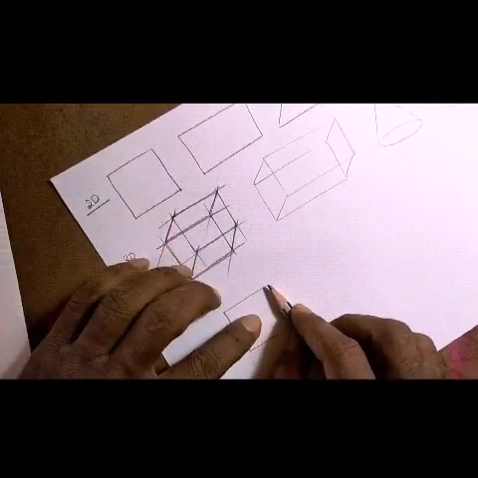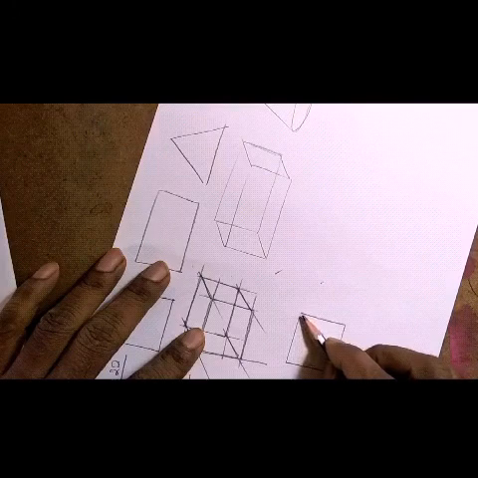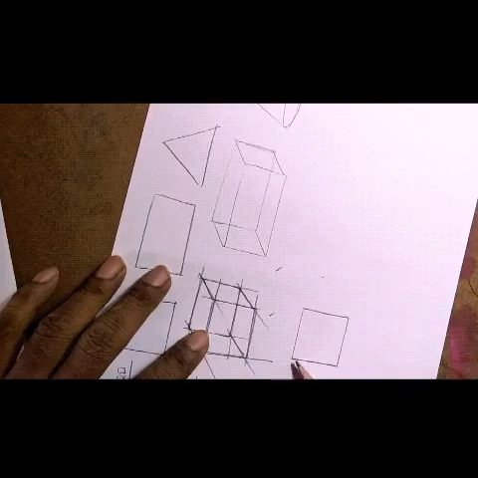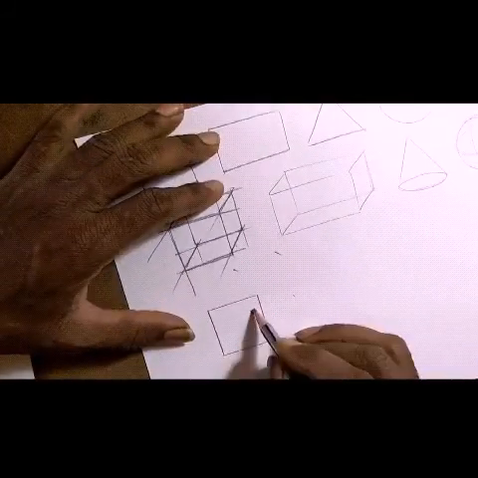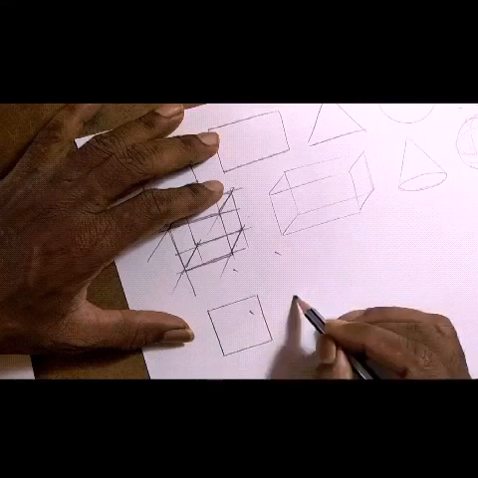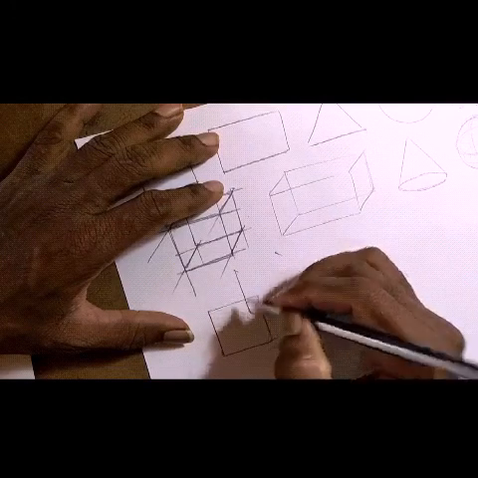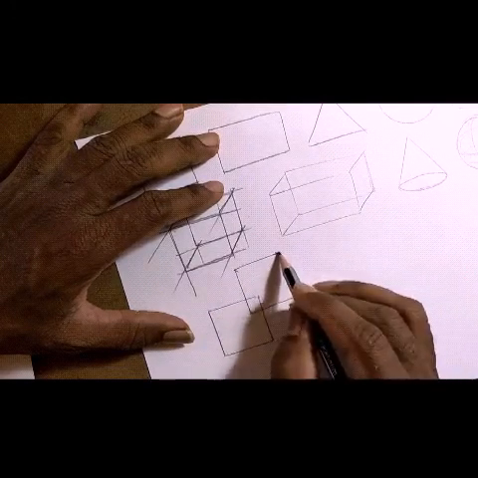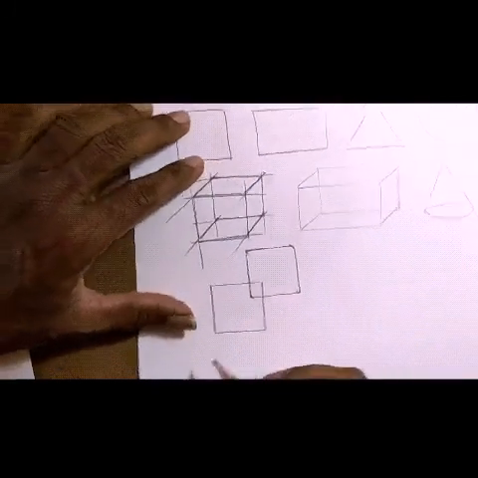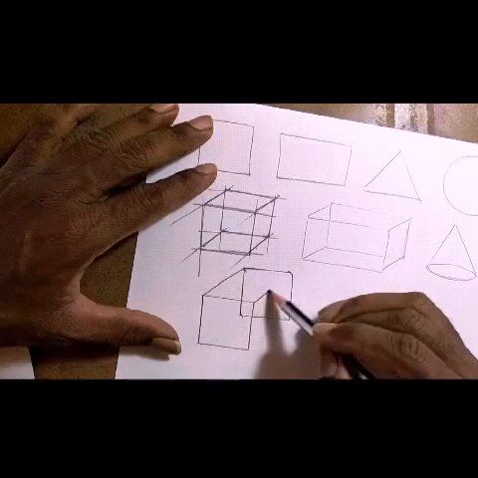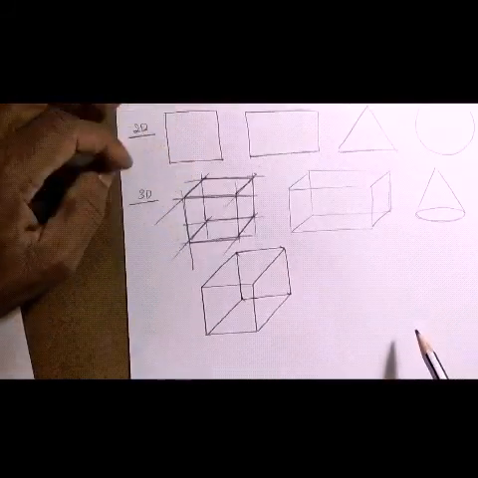I take this length and mark here, and according to this point I mark, and according to this point I mark, and according to this point I mark, right? From here to here, then here to here, here to here, here to here, the length I took is the equal size. Right now I am joining them. Now both are the same size. Now I join them, and you check. So this is the cube, right?